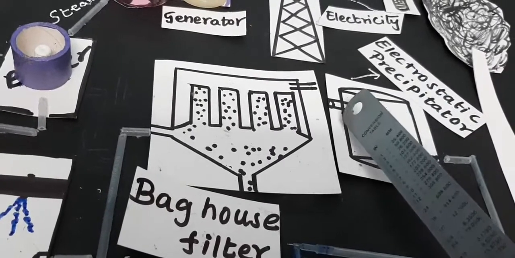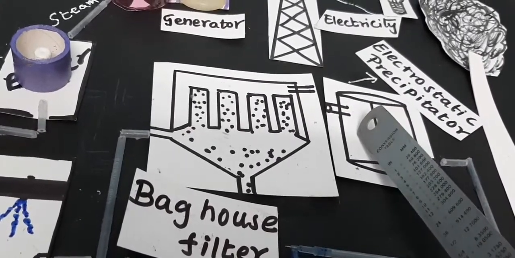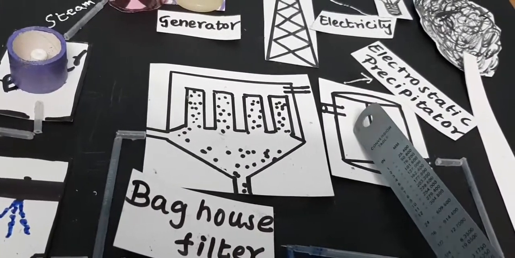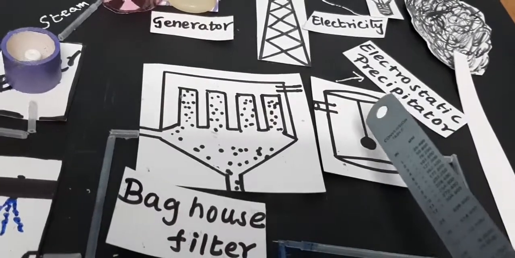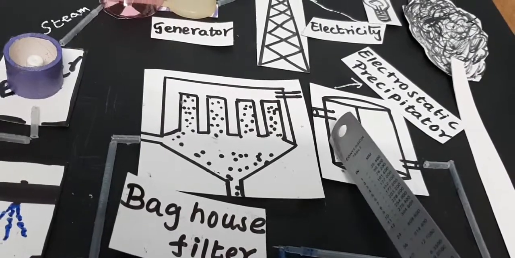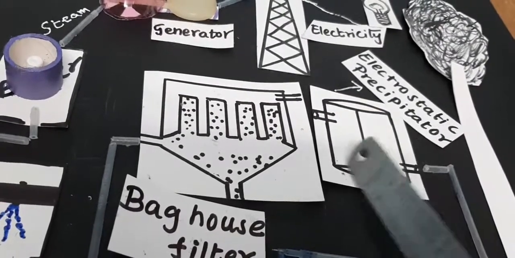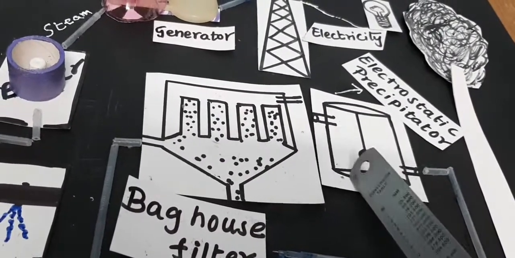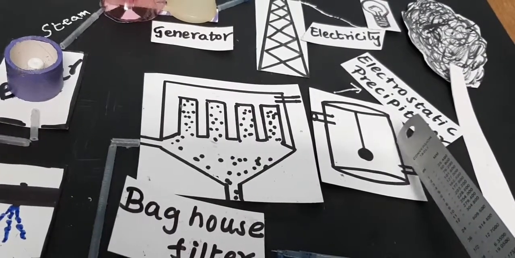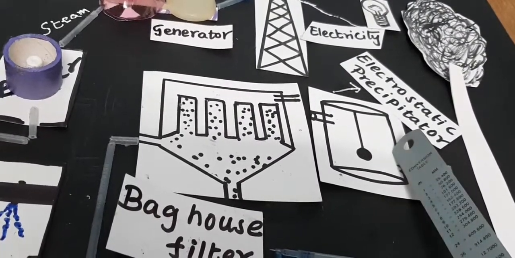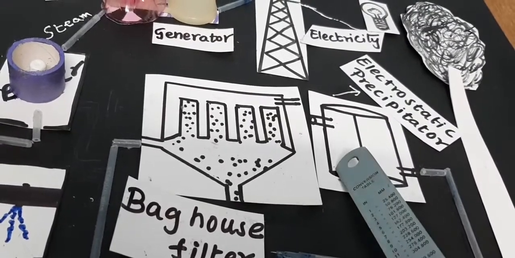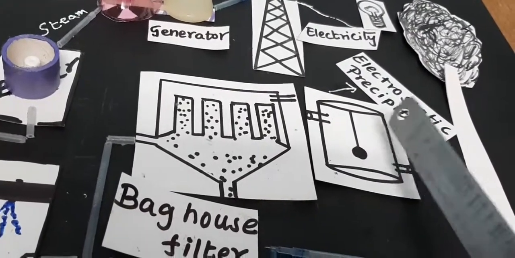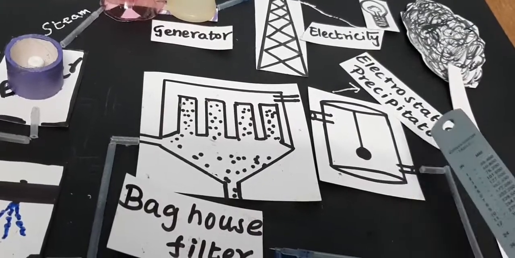If the particulate pollutants are charged with a negative charge, then they are attracted by the walls of the device, which are positively charged. Later on, these particulate pollutants are removed by mechanical shaking.